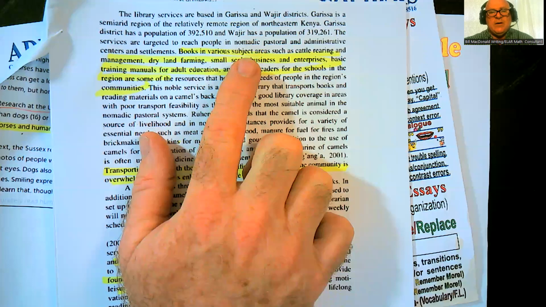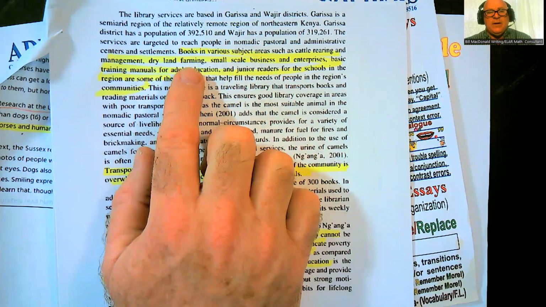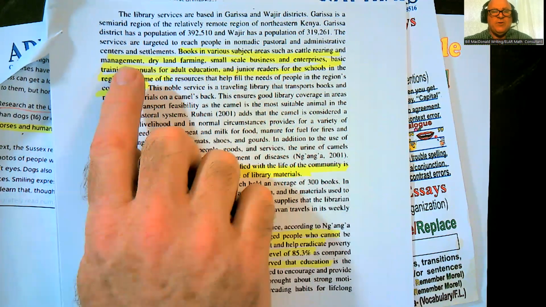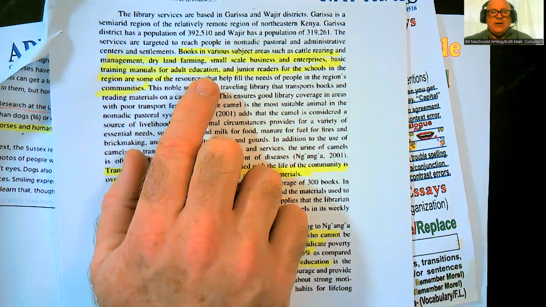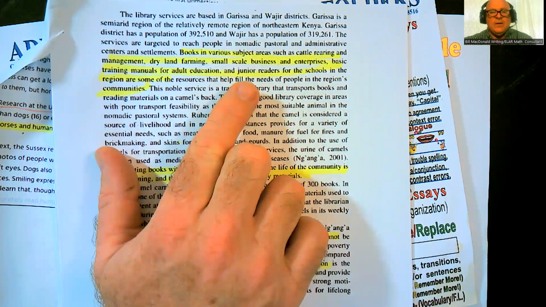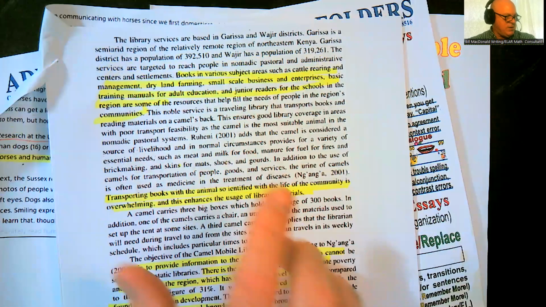Books in various subject areas such as cattle rearing and management, dry land farming, small scale businesses and enterprises, basic training manuals for adults, education, and junior readers for the school and regions are some of the resources that help fill the needs of the people in the region's community.